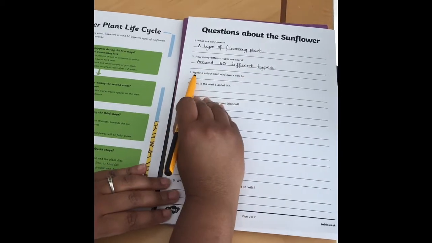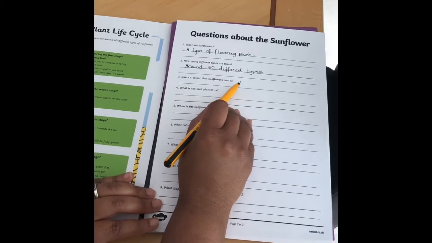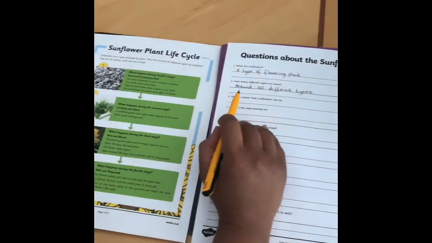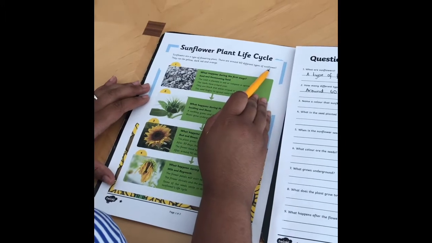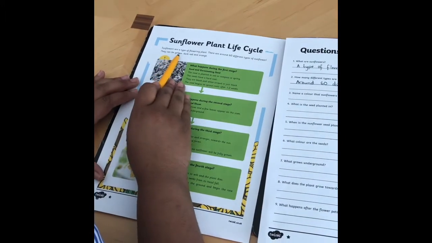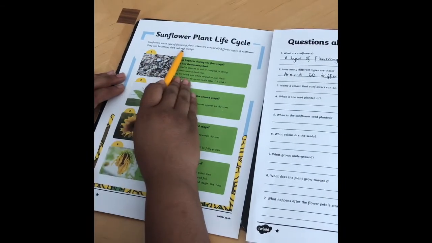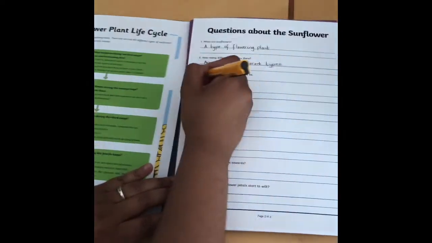Okay, question 3. Name a colour that sunflowers can be. Now be careful with this question. It says name a colour it can be. So let's read on. There are around 60 different types of sunflower. They can be yellow, dark red and orange. This is telling me what colour they can be. It says name a colour. So I'm going to choose orange.